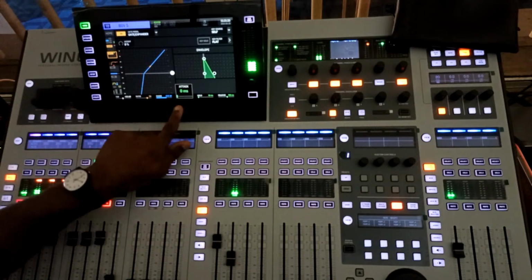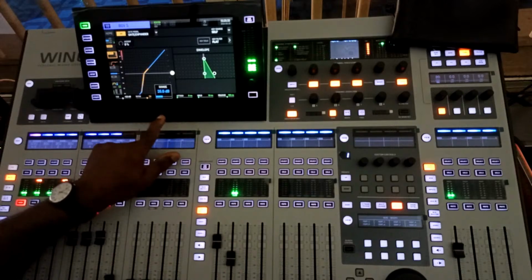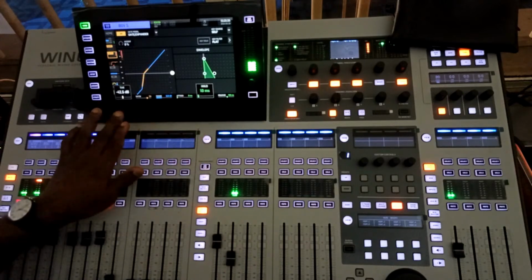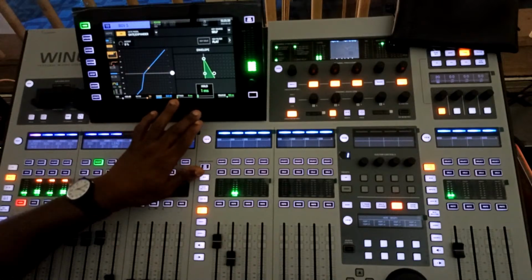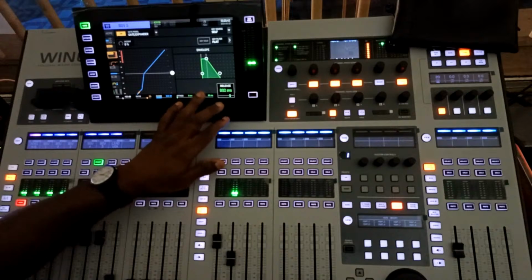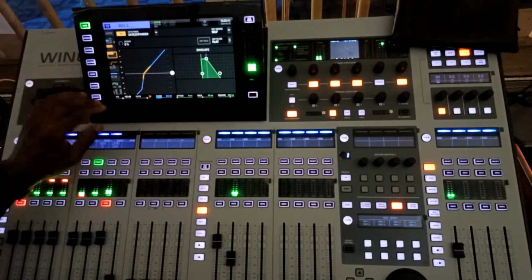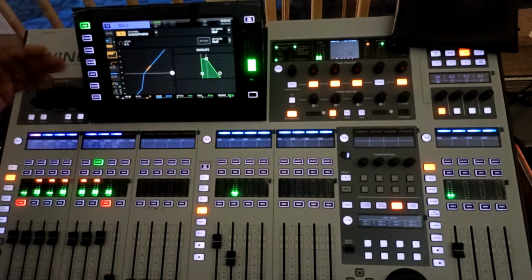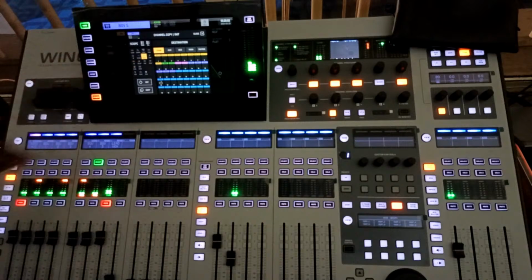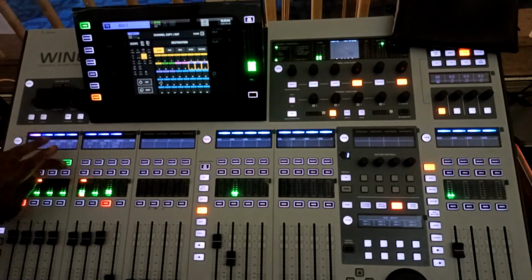All right. Attack 0, range is about 22, ratio 1.4, threshold is minus 42.5, hold is 63, and release is about 800. So I'm going to just copy the same thing to all my channels. All right. I'm going to copy them to all the backups.